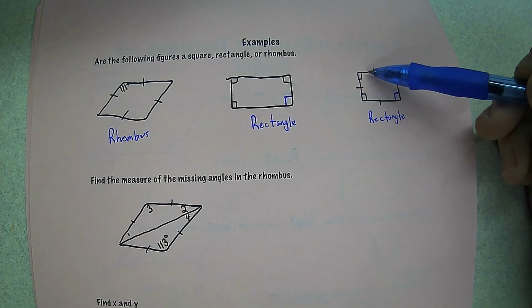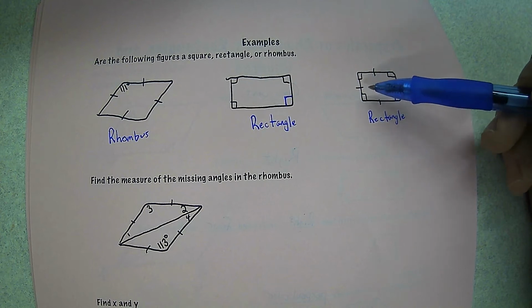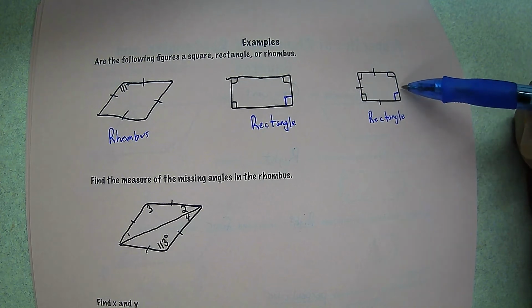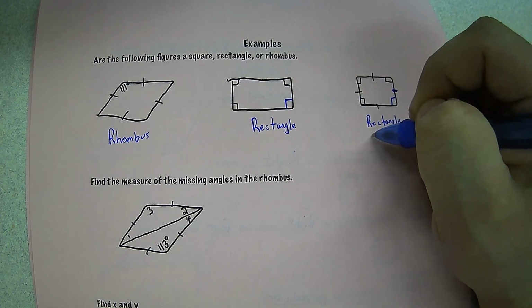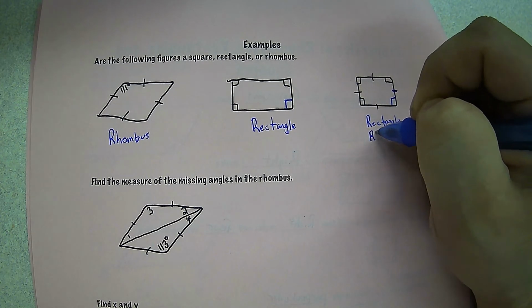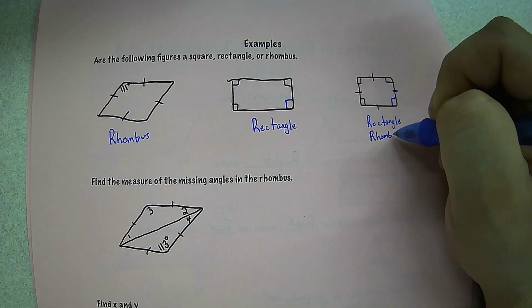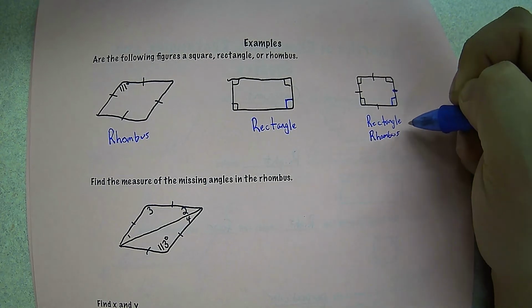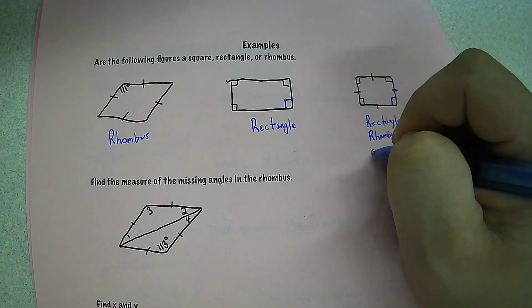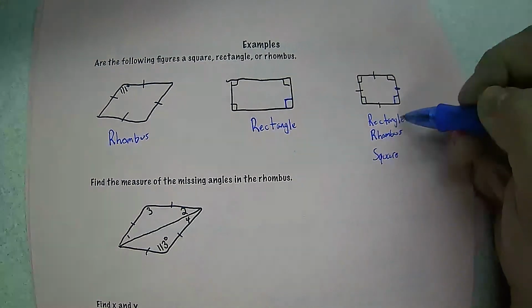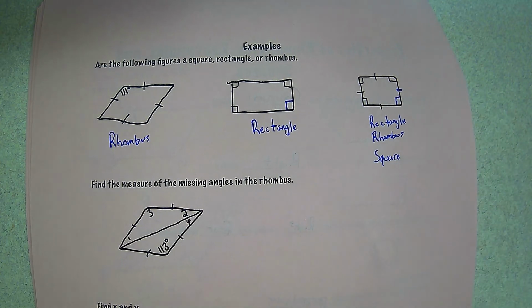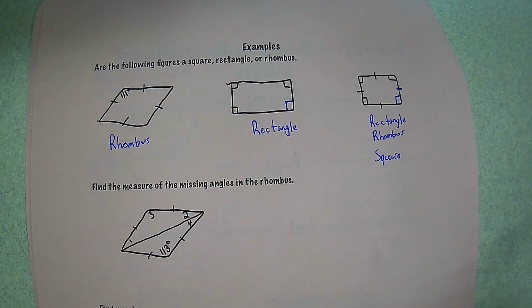And then if this side's the same as this side, that means this side is also going to be the same because of those 90-degree angles. So it's actually also a rhombus. And because it's a rhombus and a rectangle, it's going to be a square. So if it's both a rectangle and a rhombus, then we can call it a square as well. So that actually gets to be all 3 of those.